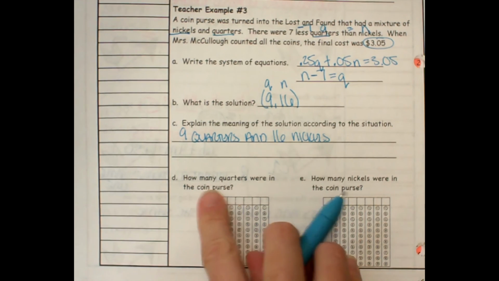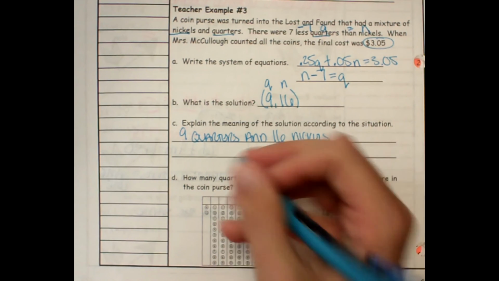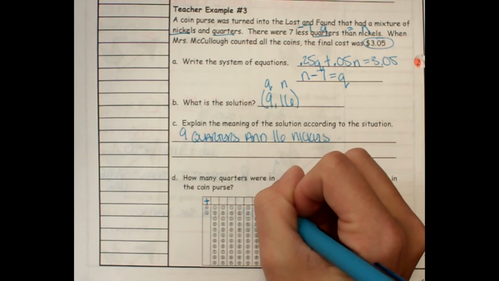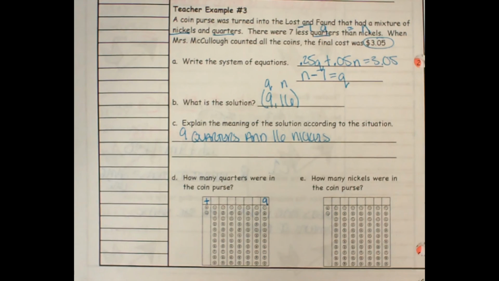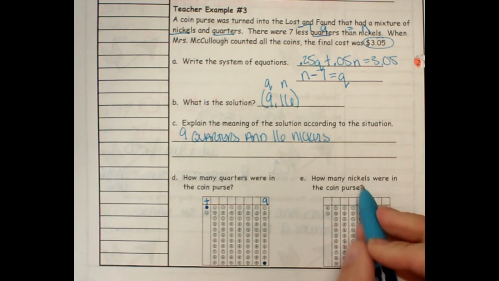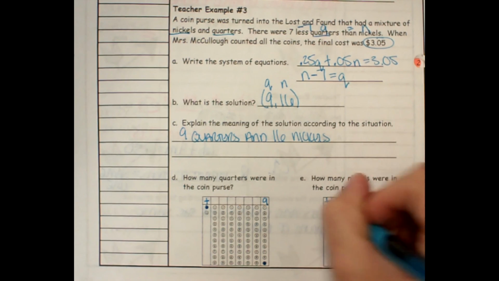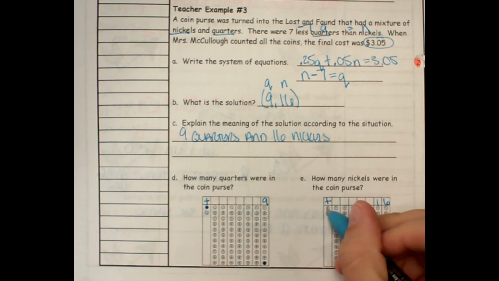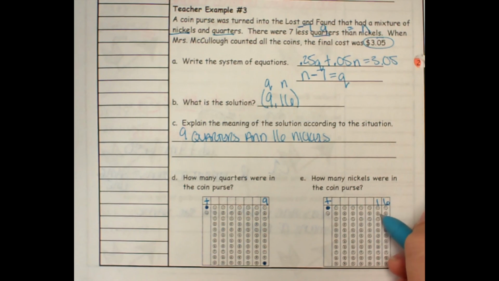So then it says how many quarters were in the coin purse. So remember, you put plus all the way in the right-hand side. We're going to say 9. So you would shade in the plus, shade in the 9. How many nickels? It's plus 16. Shade in the plus. Come over here, shade in 1, and shade in 16. Then you'll have your totals.